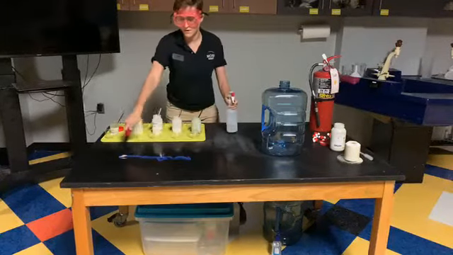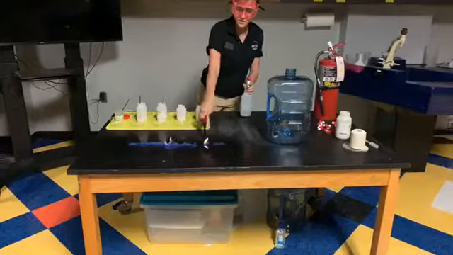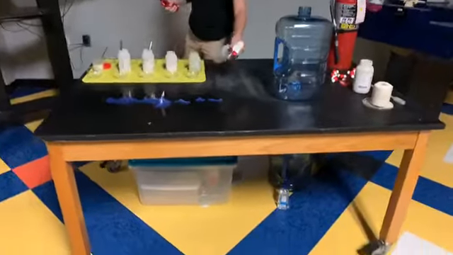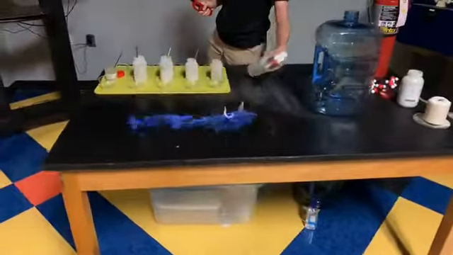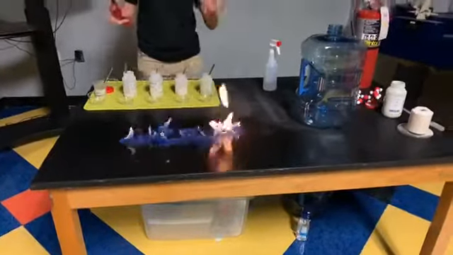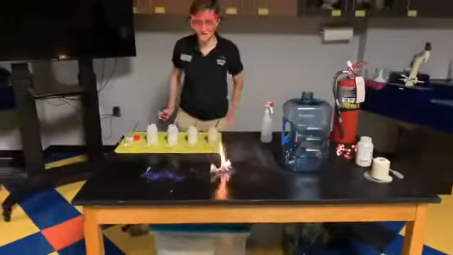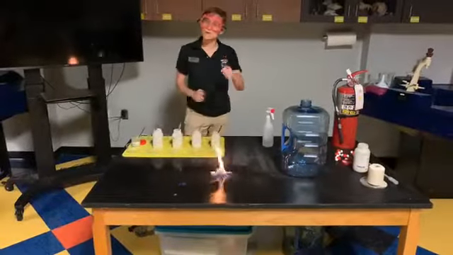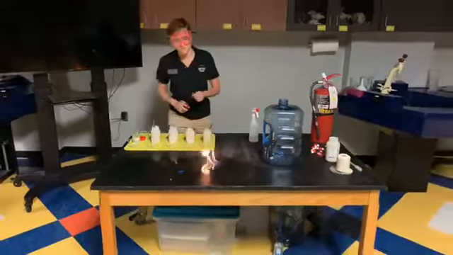Get that going there. These are our special lab tables that we have here in our steam lab, and they are designed to withstand everything from fire to explosions to chemical reactions and everything else. And at the end, we'll show you a couple other cool things about our lab.